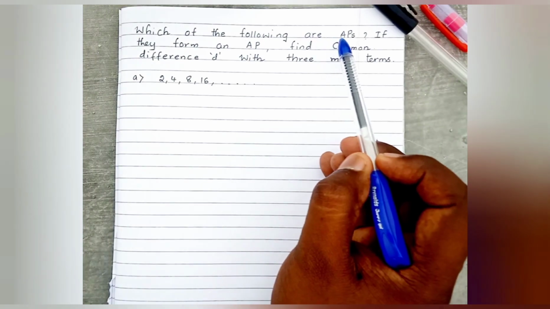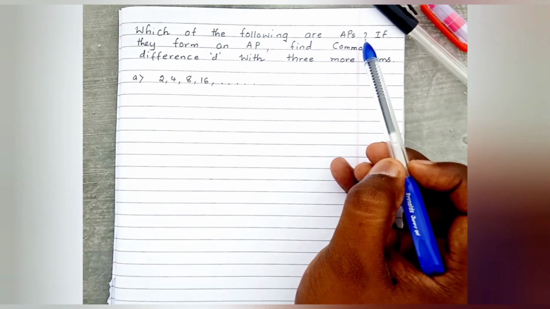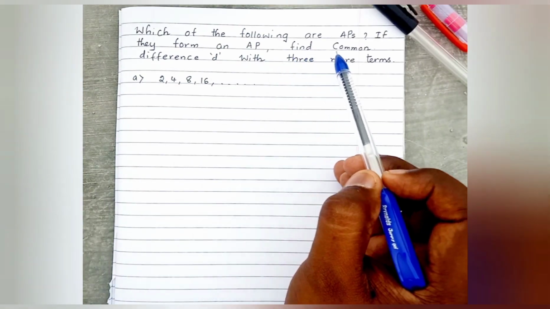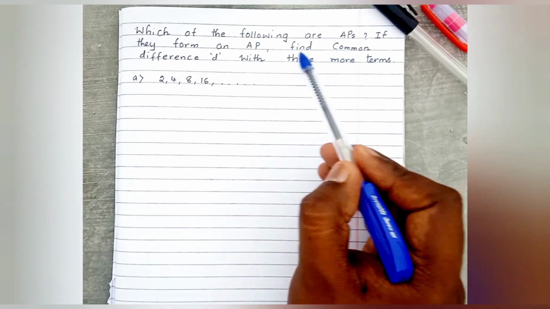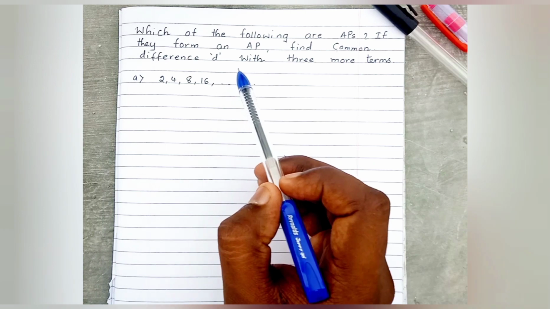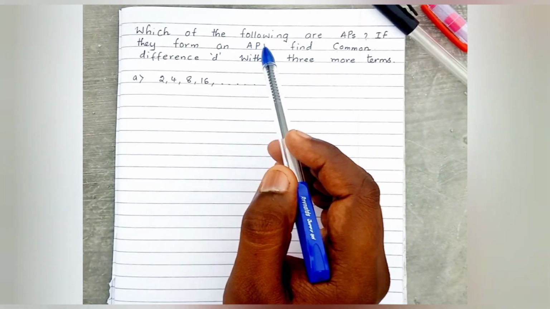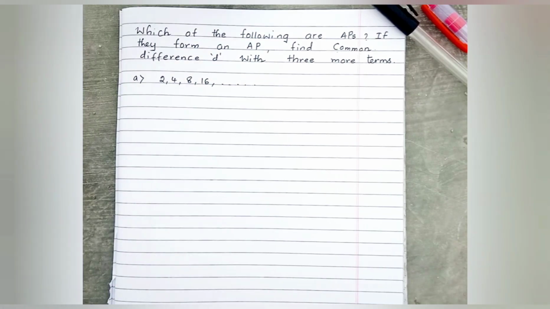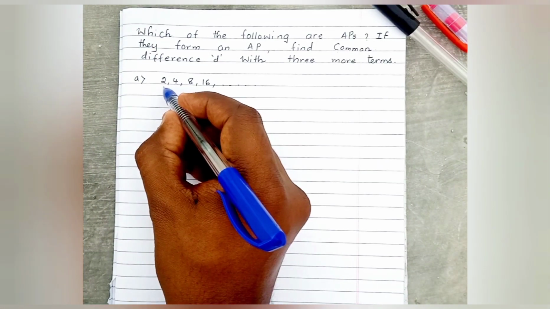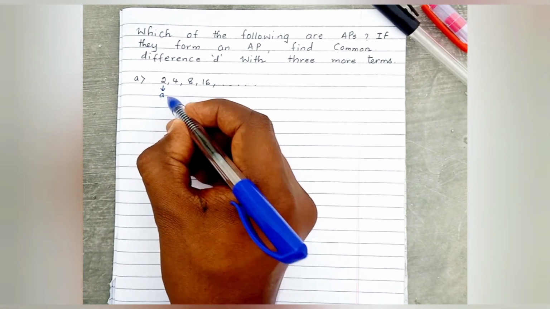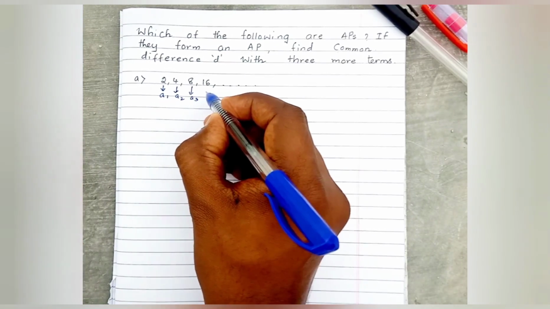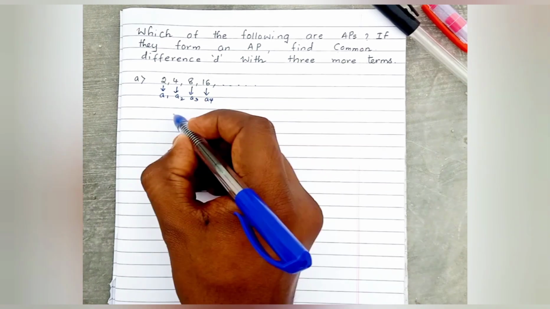Moving to next exercise: which of the following are APs? If they form an AP, find the common difference D with 3 more terms. We should find out the next 3 more terms if they form an AP. The first question: 2, 4, 8, 16. That is 2 is A1 or A, then 4 is A2, then A3 is 8, 16 is A4.